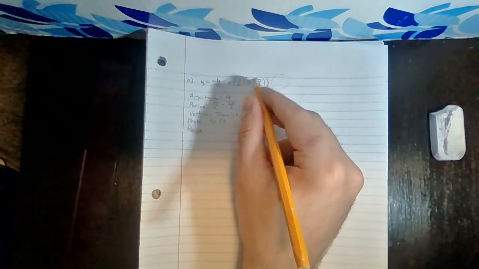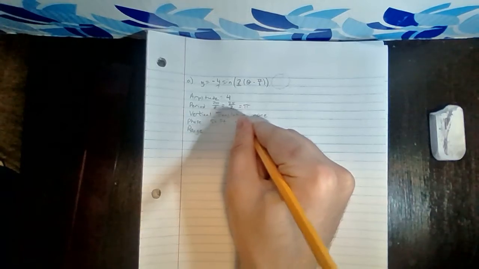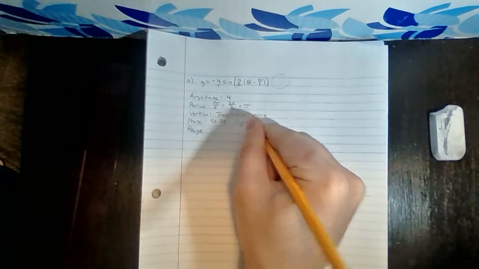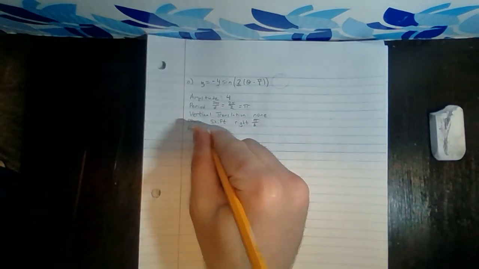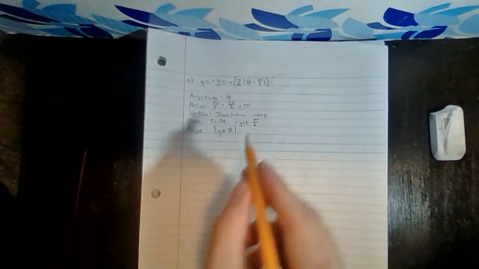Phase shift is coming from our horizontal translation. We're going right by pi over 6. And our range, we want to look at our amplitude and our vertical translation.